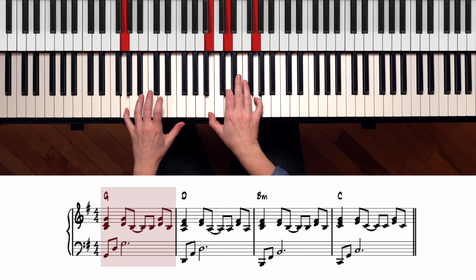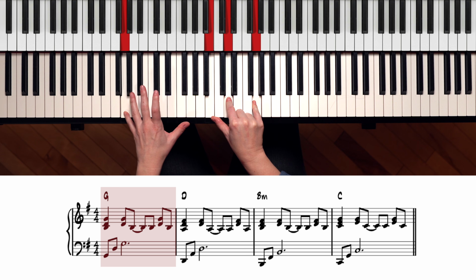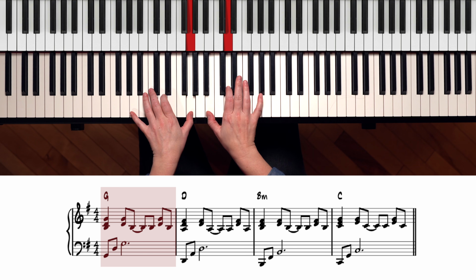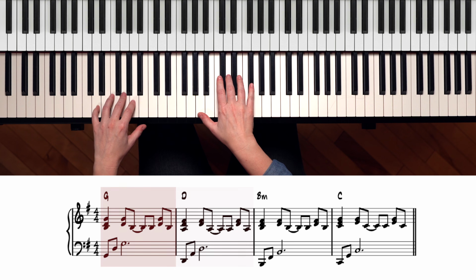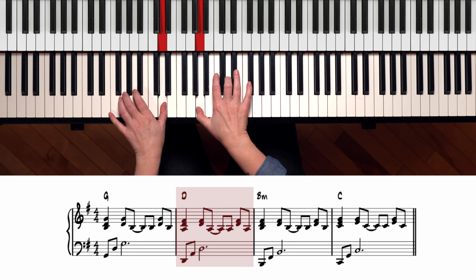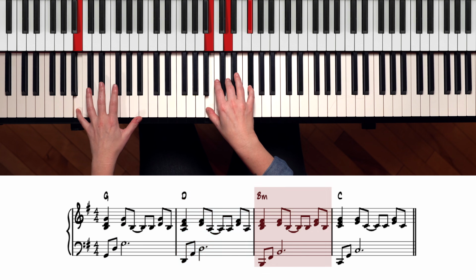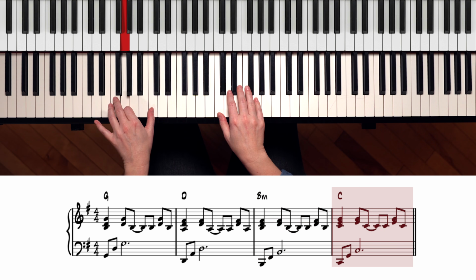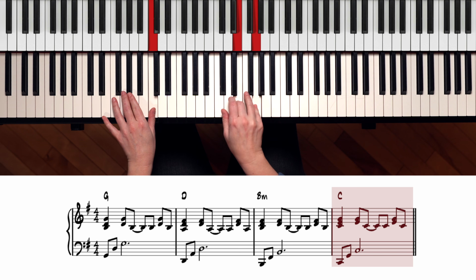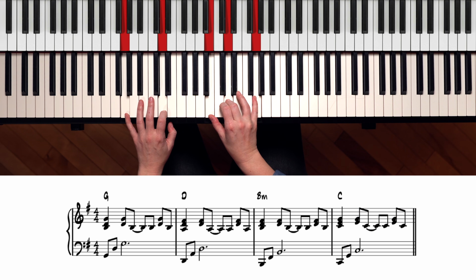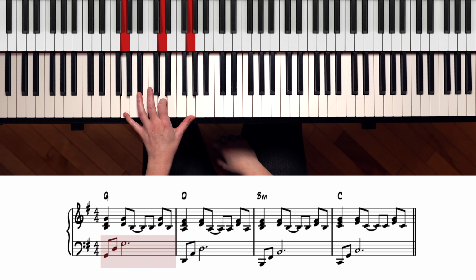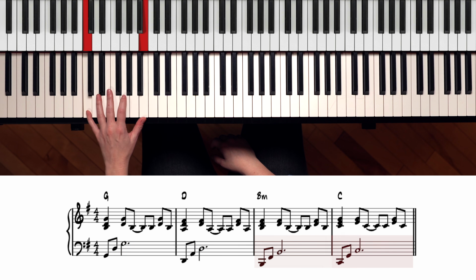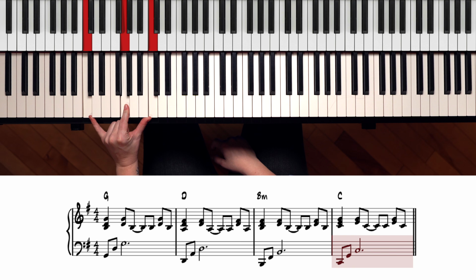So those two are together, then we have just the left and together. D. Just like this. So the left is 1, 5, 1 of G, 1, 5, 1 of D, 1, 5, 1 of B, and same thing on C. Alright?